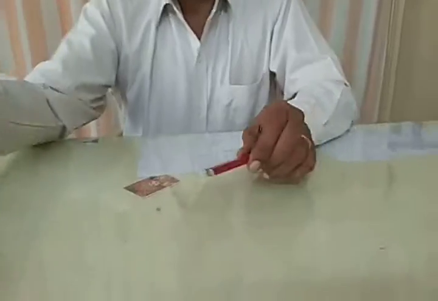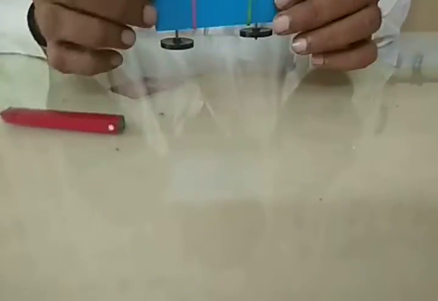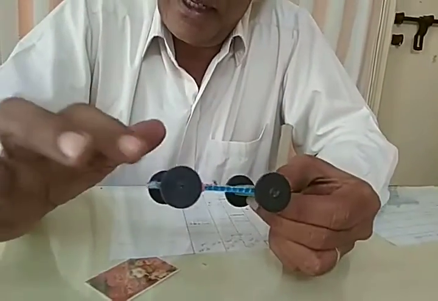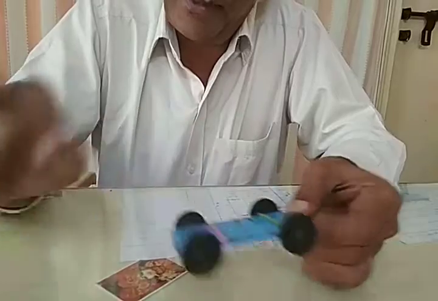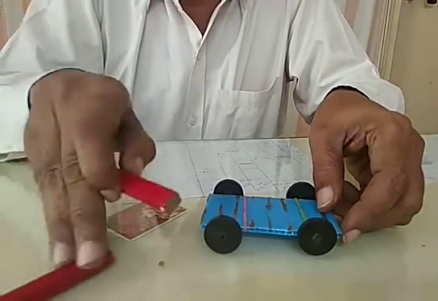See, unlike poles attract, like poles repel. I have another experiment. We have to make a cart like this with corrugated cardboard, 4 ordinary wheels, and 2 rubber bands, and you have to take 2 bar magnets.